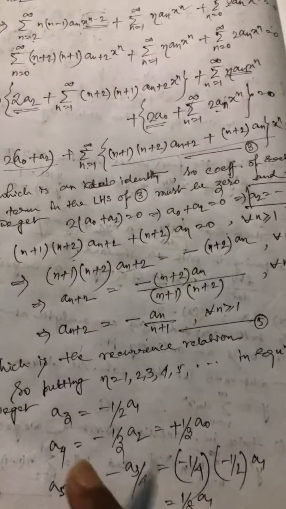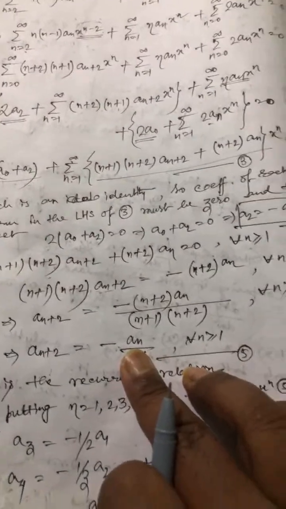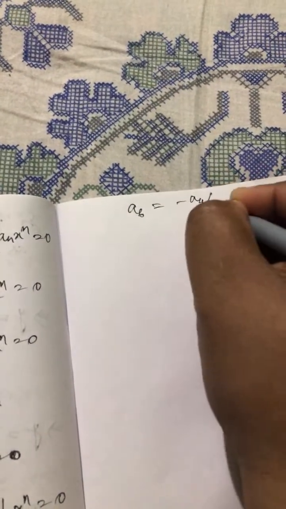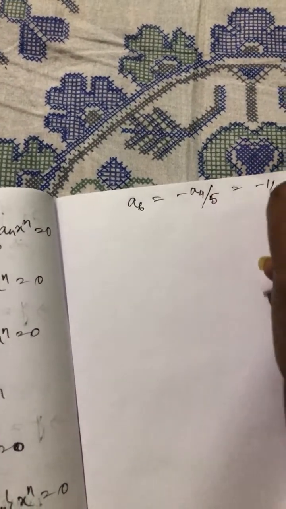Then putting n equals 4, a6 will be minus a4 by 5, that means minus 1 by 5. What is the value of a4? 1 by 3 of a naught.